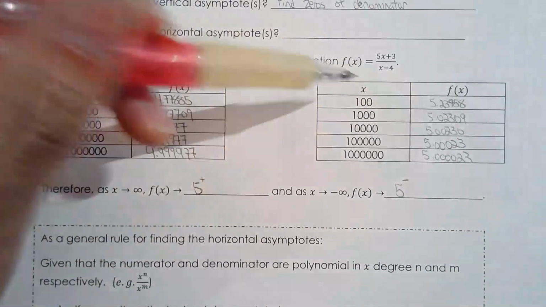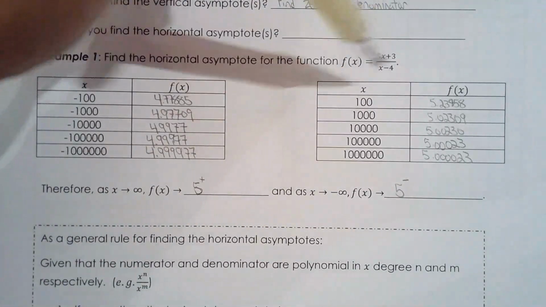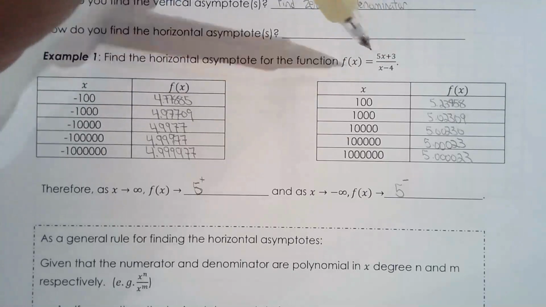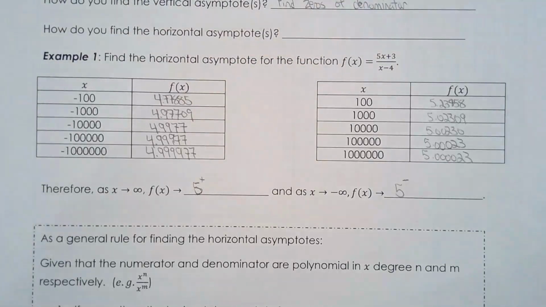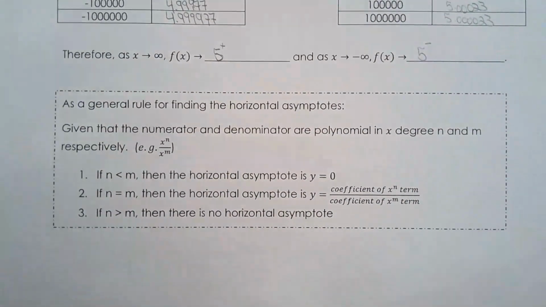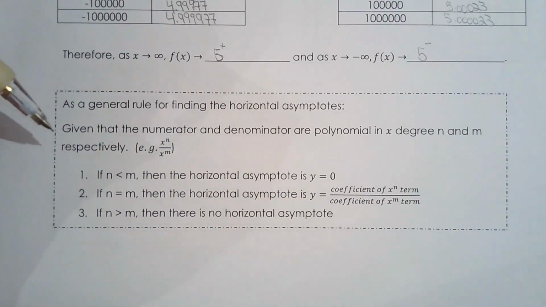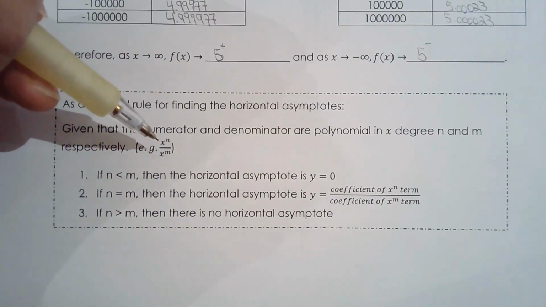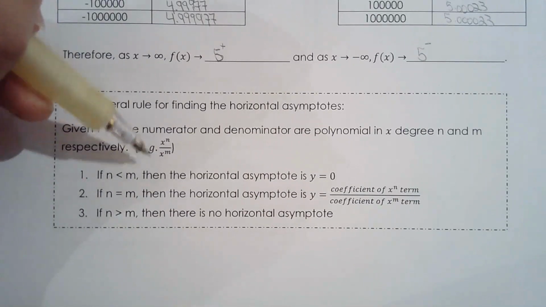Without filling these two tables, I knew by looking at the equation it was going to approach 5. Alright, I'm going to tell you how I know that. Because there's a rule which we can apply, which will tell us the equation of the horizontal asymptote for any rational function.